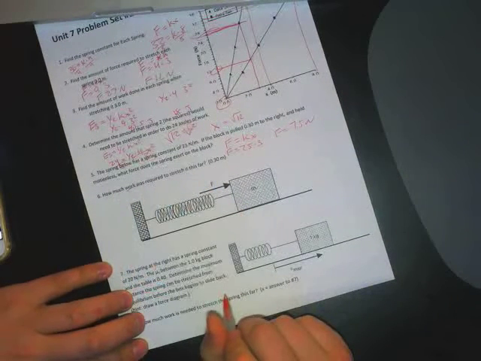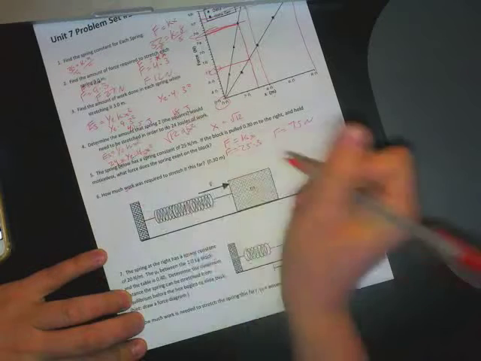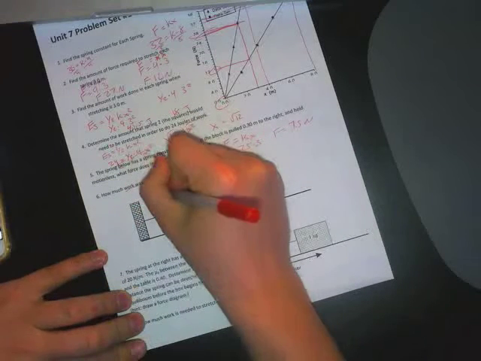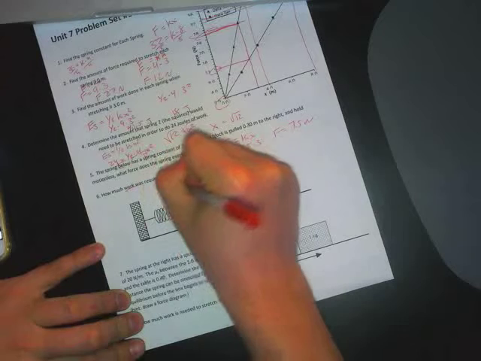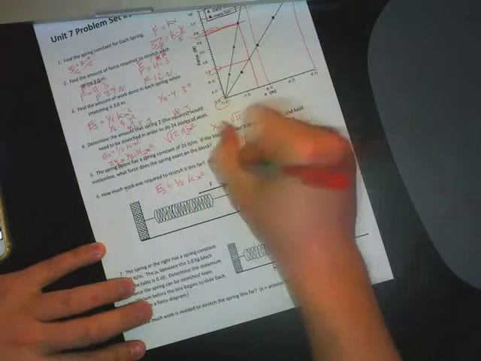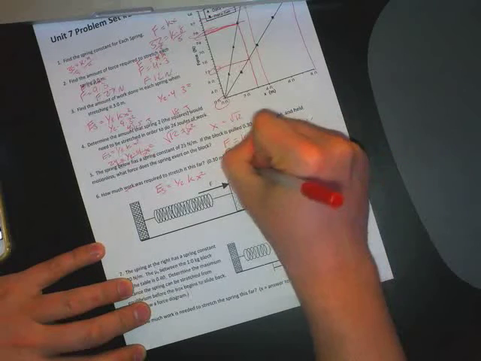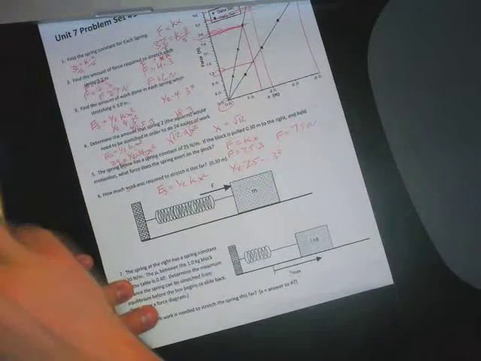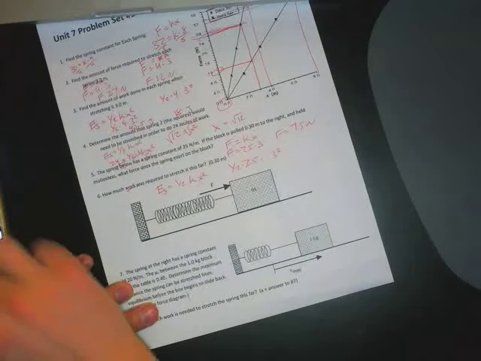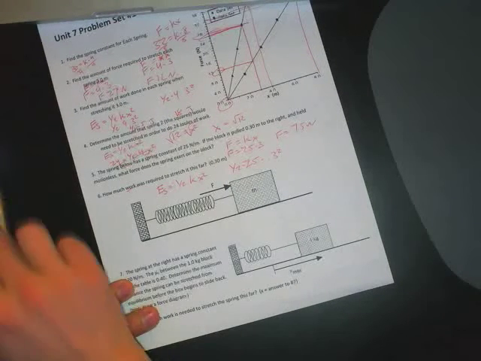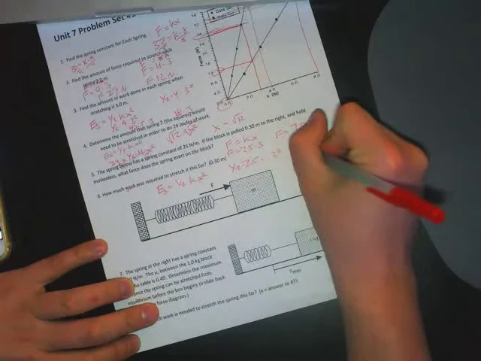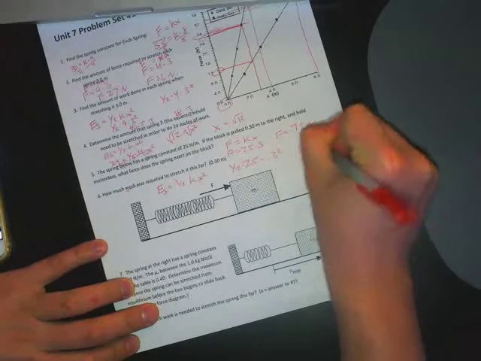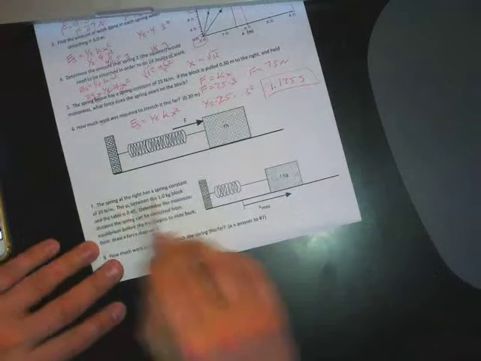Okay, how much work was required to stretch the spring this far? Work, again, is change in energy. If you start from the beginning, you have no energy, so the change is just the total energy. So 1/2 kx squared. So 1/2 times 25 times 0.3 squared gives us 1.125 joules.